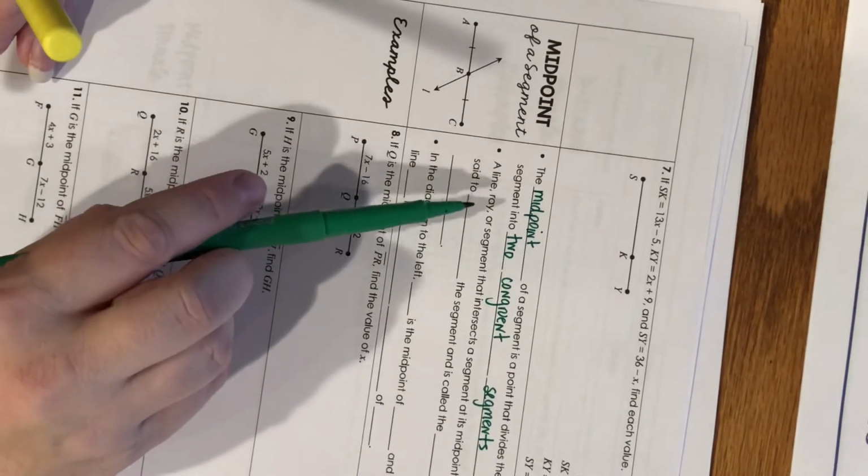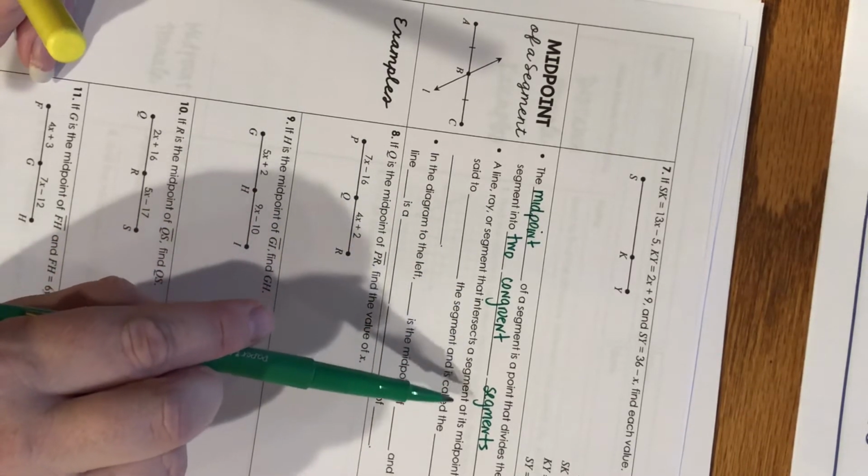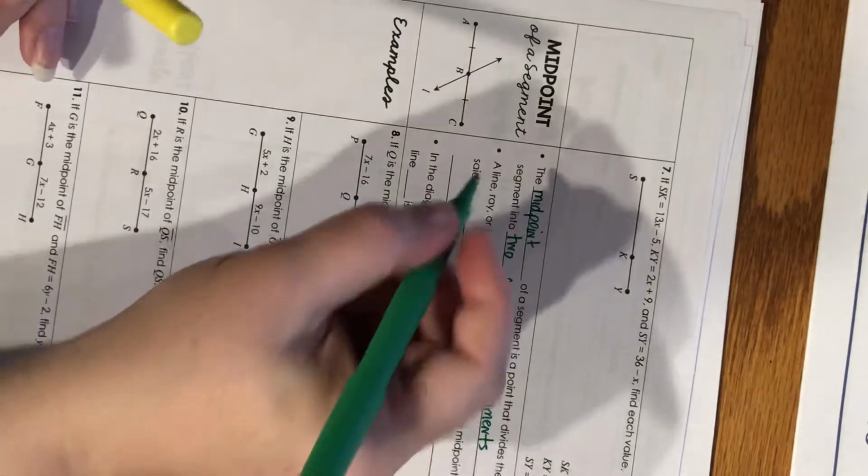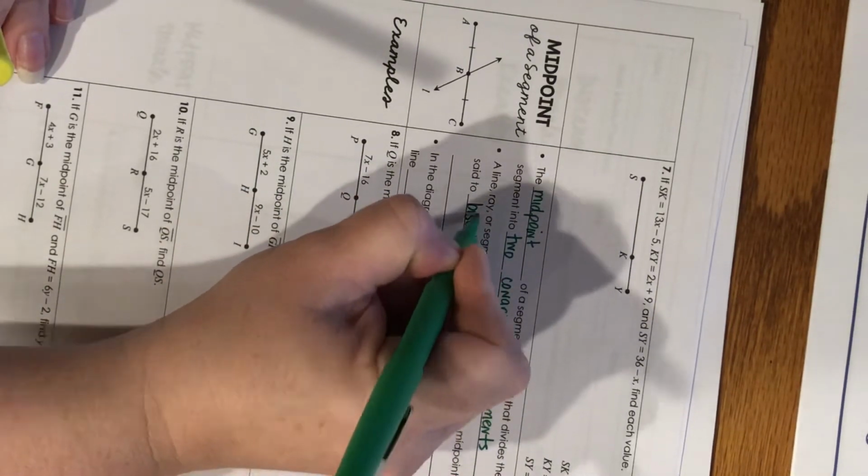A line, ray, or segment that intersects a segment at its midpoint is said to bisect the segment, and it's called a segment bisector.